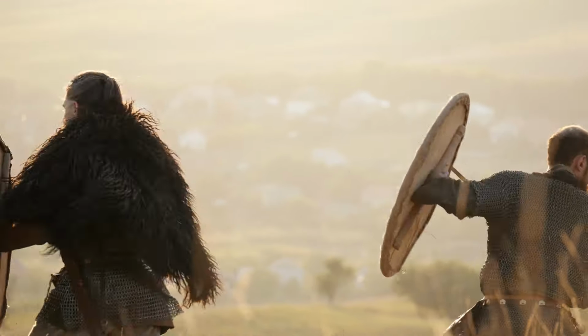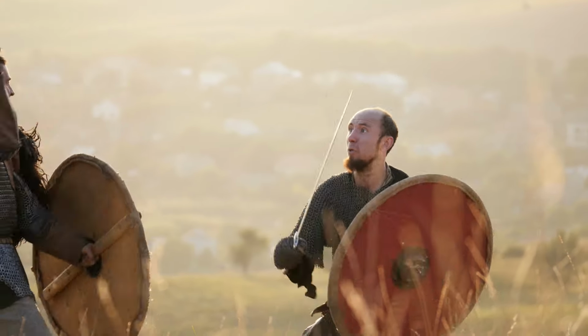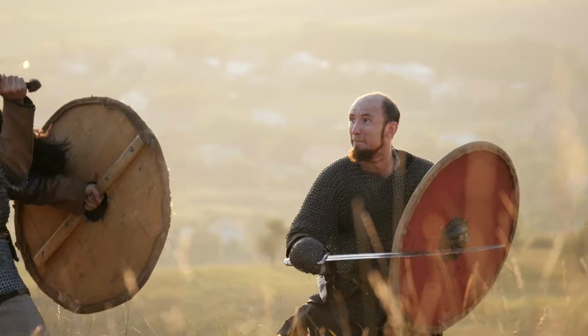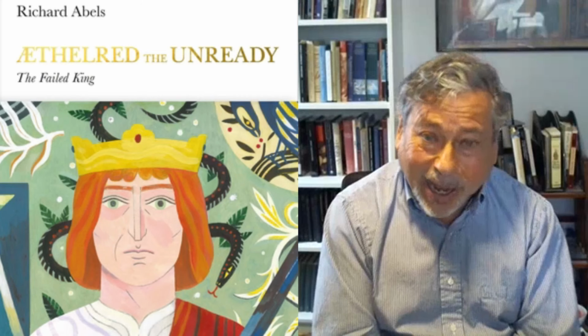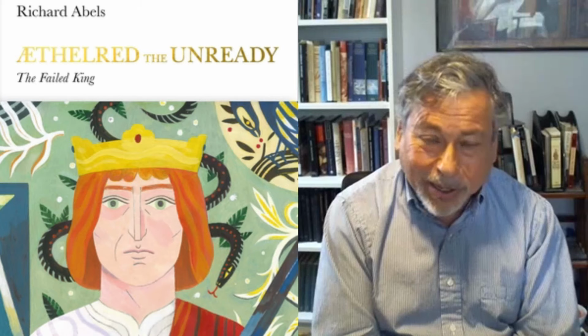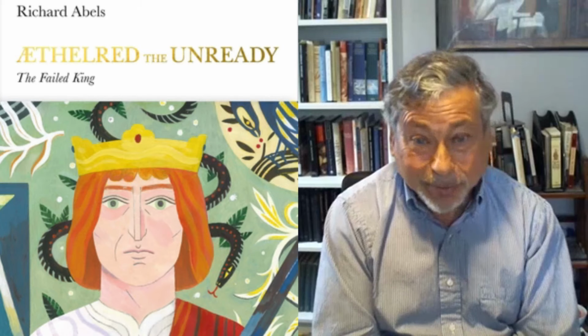So, okay. So, this 5-hide estate. How did Æthelred acquire it? Well, what the charter tells us is that Æthelred basically seized land from his own relatives.